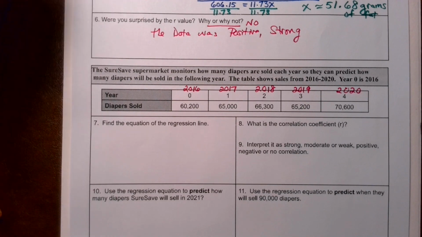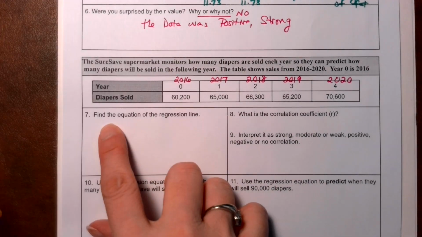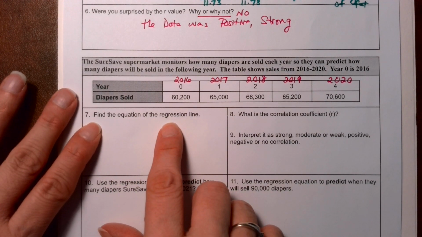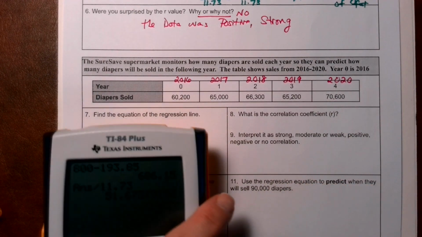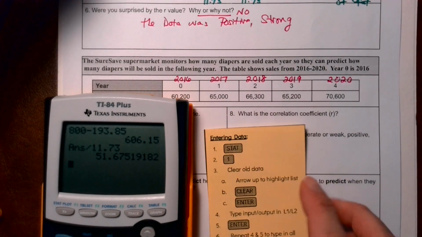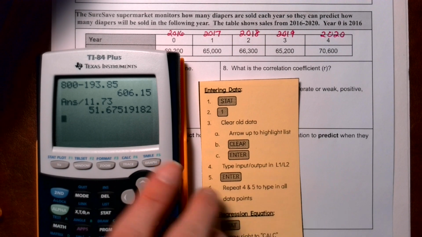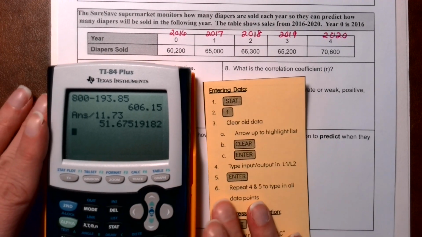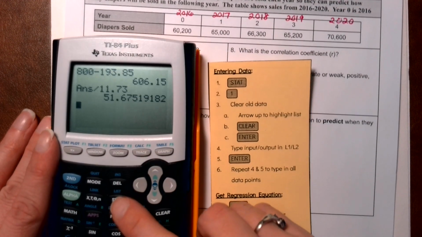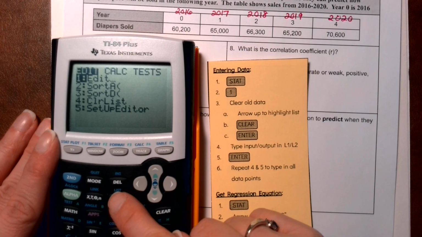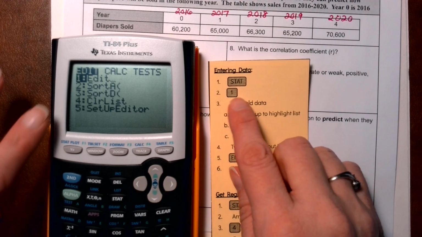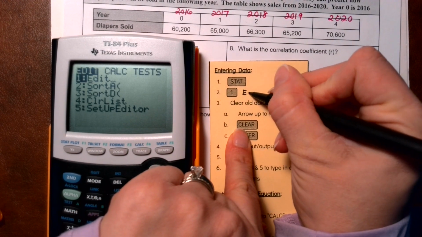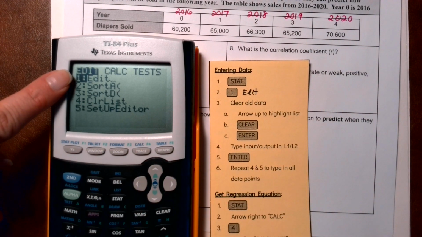Okay, let's get our calculators. The first thing we have to do is find the equation of the regression, and we use our calculator for that. Here's our calculator, and here is our little cheat sheet. The first thing we do is go to Stat. We push the Statistics button, which is right here, and you choose number 1. I'm just going to write on here that stands for Edit. We're going to go to Edit.